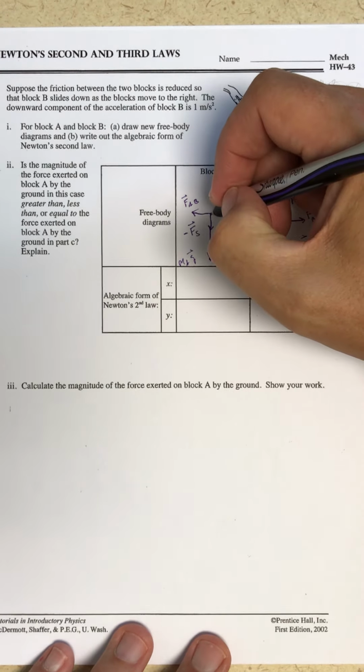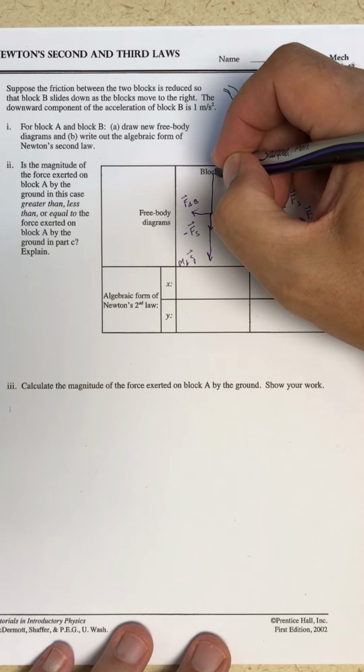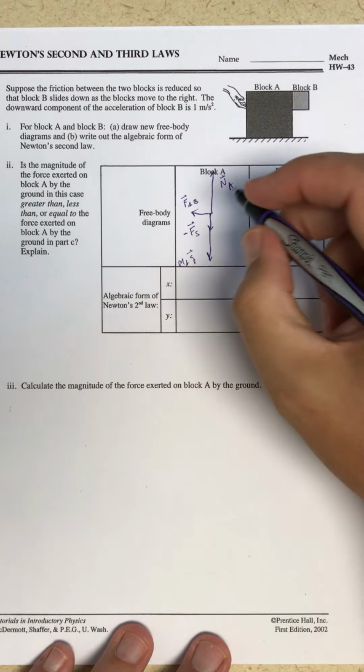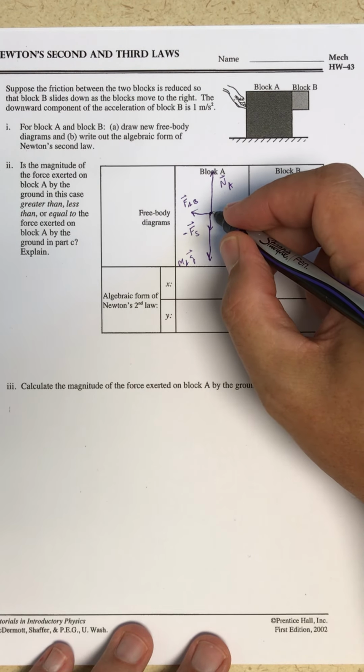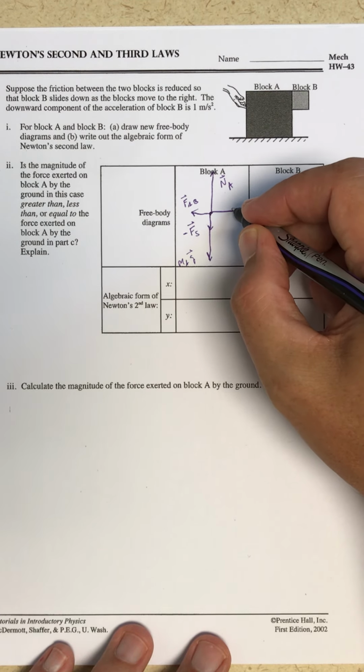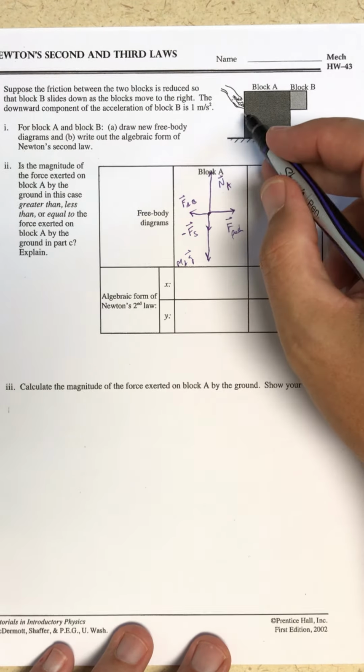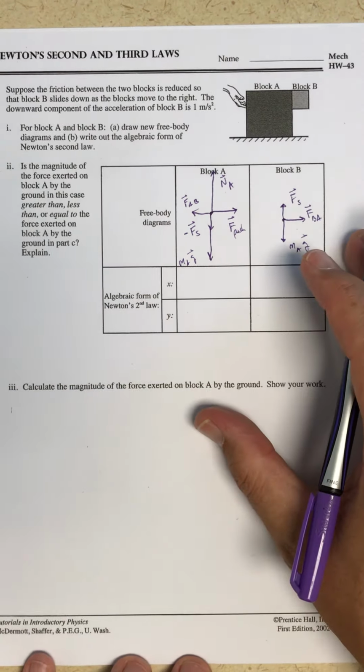And I've got the normal force on block A to cancel out. And we are pushing with our hand on block A to the right.